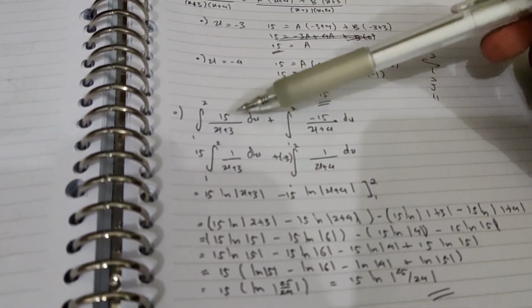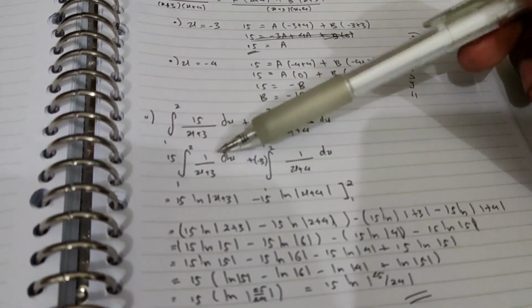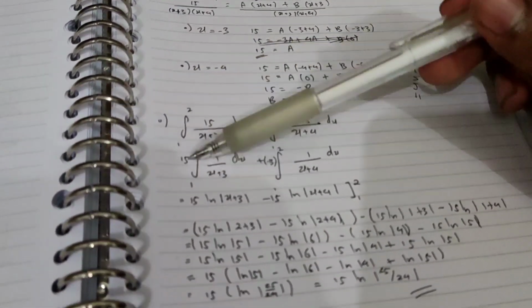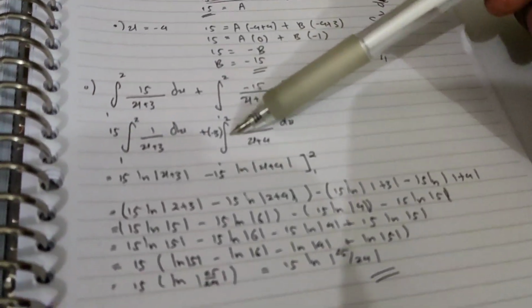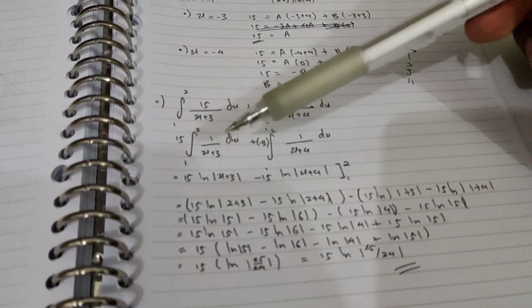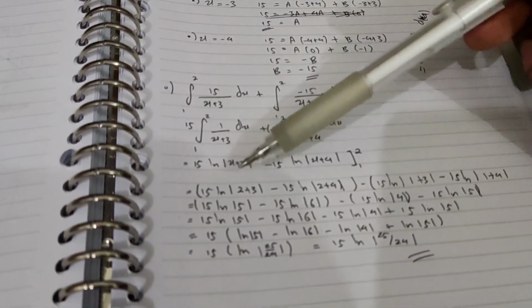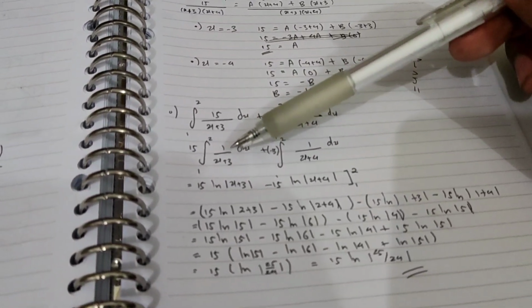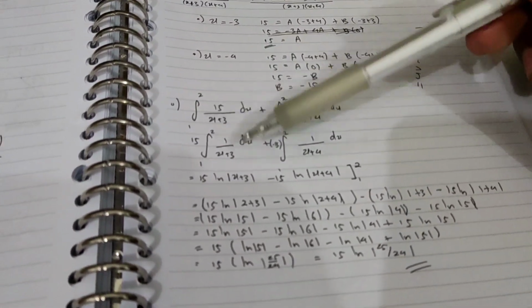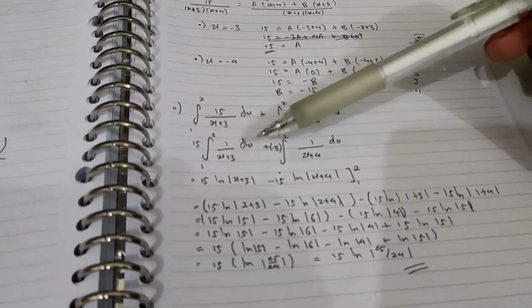So after that, we can make the 15 numbers, put it outside of the integral, right? So that's why the 15 is put outside. It's also minus 15 put on the outside as well. So therefore, we just try to simplify it using this integral. As we know that every number over something gives a natural log, right?